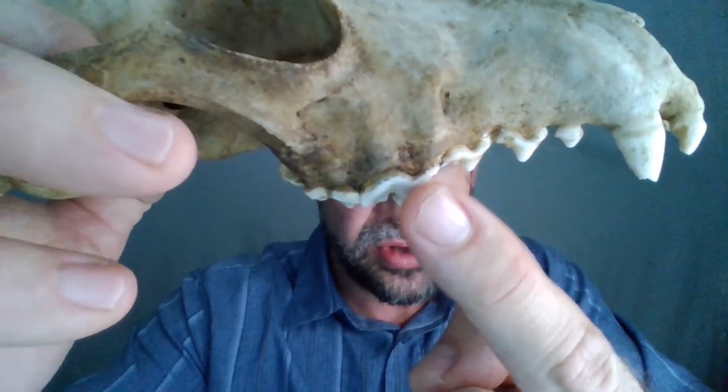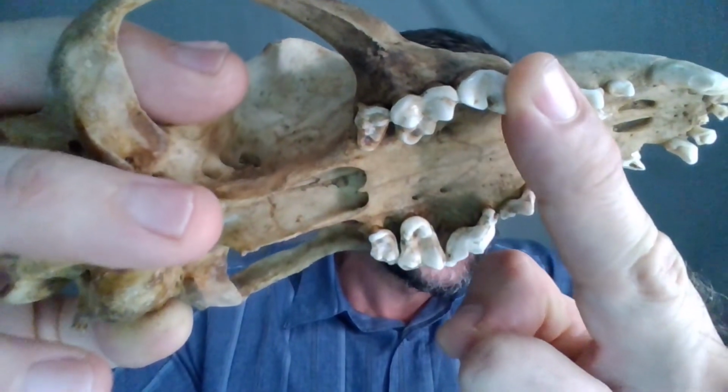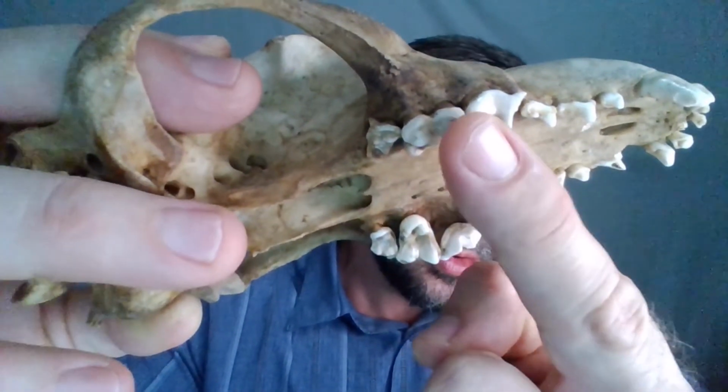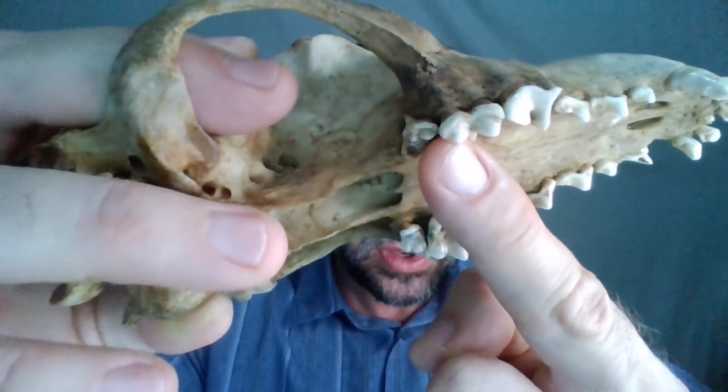We just have the one canine, the large pointy canine. We have 4 premolars. This rather large tooth is actually a premolar. And then I'm going to turn it just like this, and you can see that there are 2 molars.